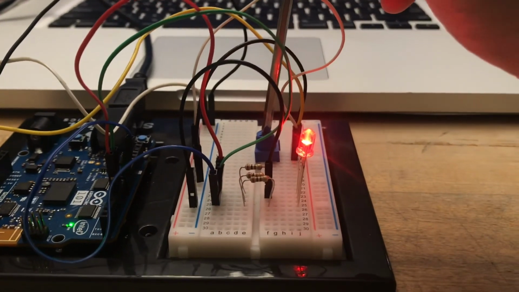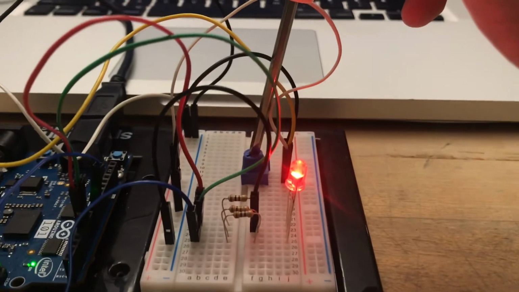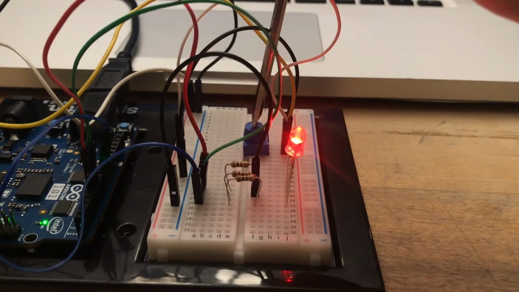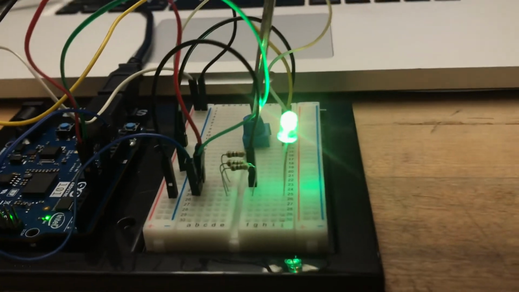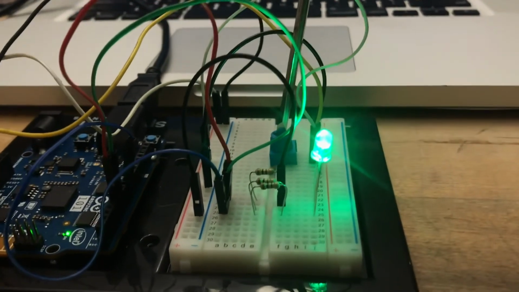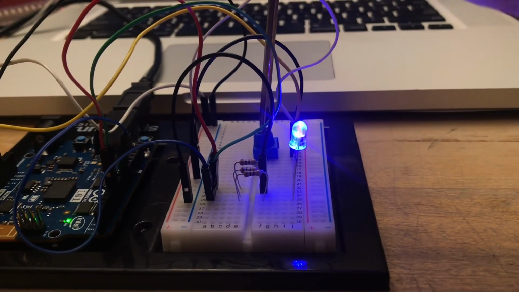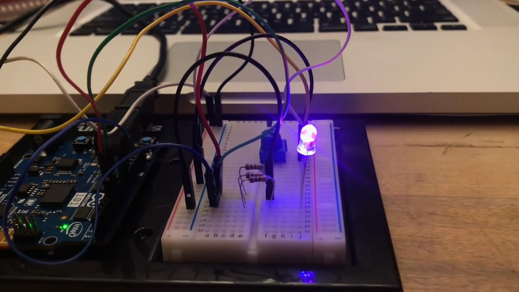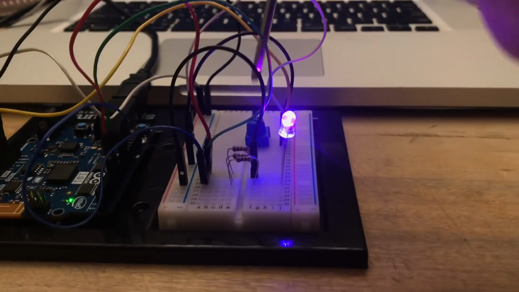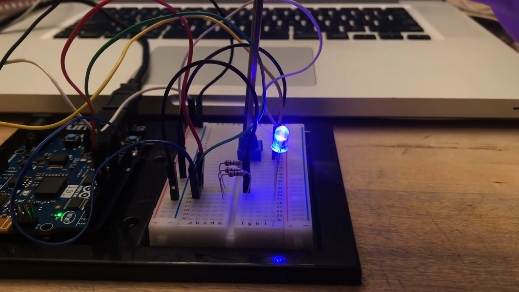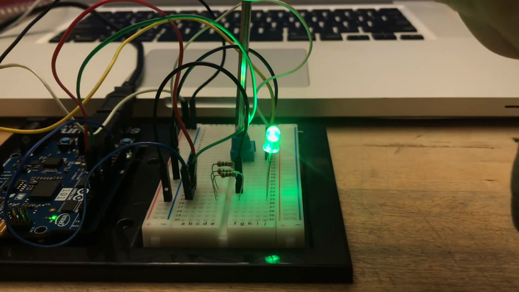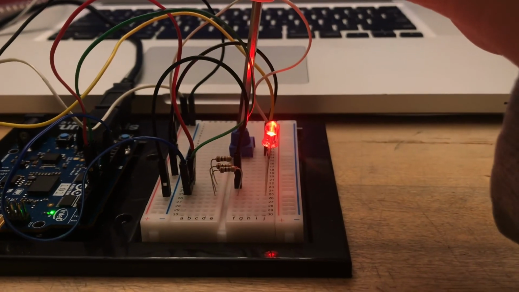And then, so here we have the board working with the code. As we go all the way to here, it's going to be red, and it's going to turn yellow, and then green, then cyan, and then blue, and then purple finally. See if we can get the cyan a better color. Blue, cyan, green, yellow, red. And we're done.